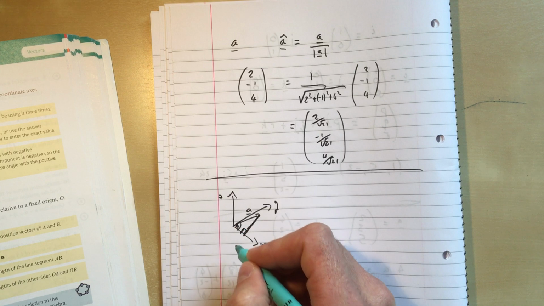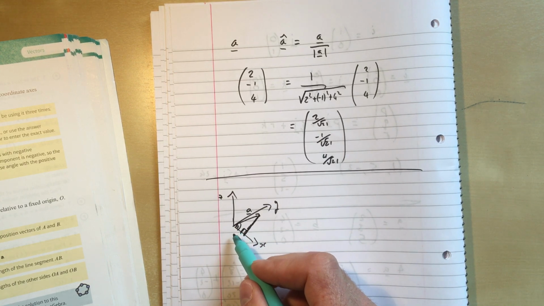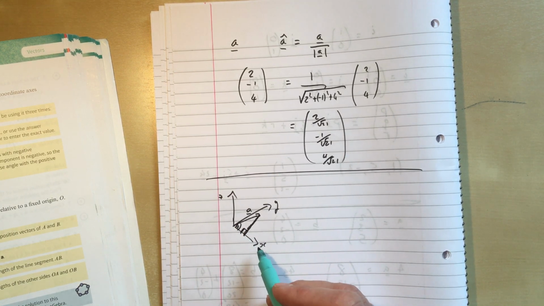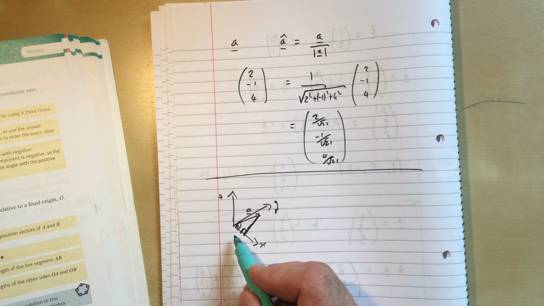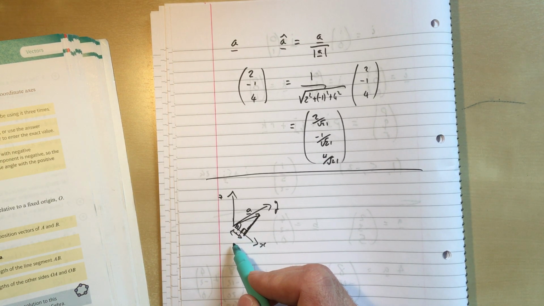And I might be interested in this, which is the angle between vector A and the x-axis. If I'm interested in that angle, then this distance here is the x-coordinate of vector A, isn't it?